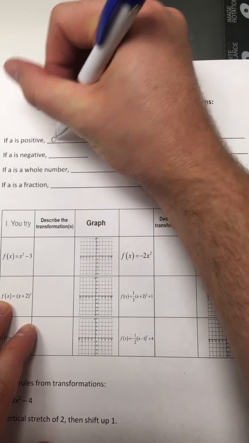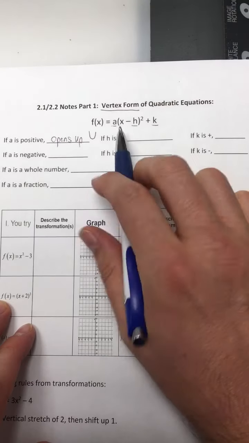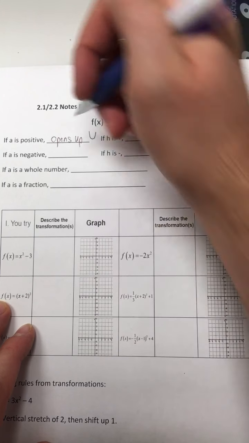So first of all, the A value, the number in front, all right, if it's positive, it's still a U-shape, it's going to open up. Opens up. It would look like that. What happens if you have a negative in the front? It opens down.